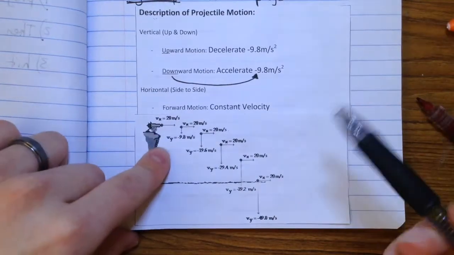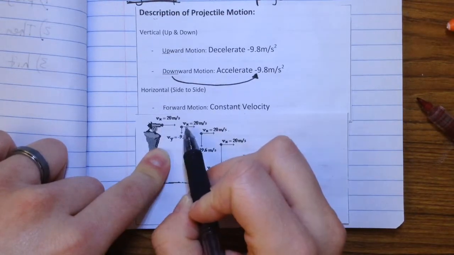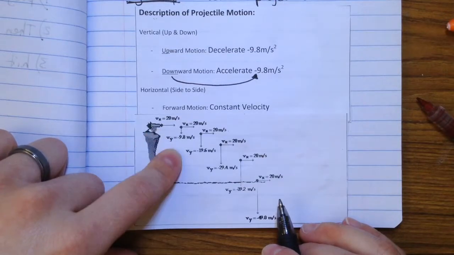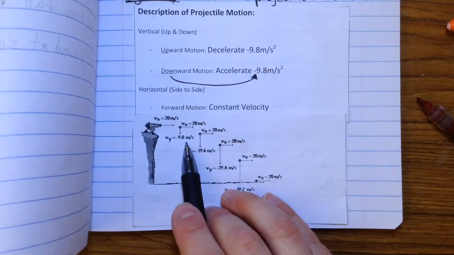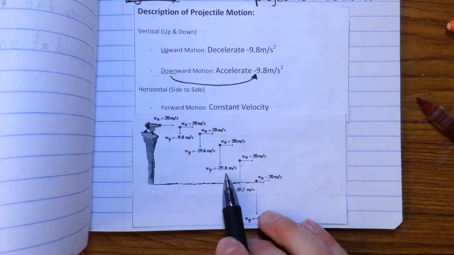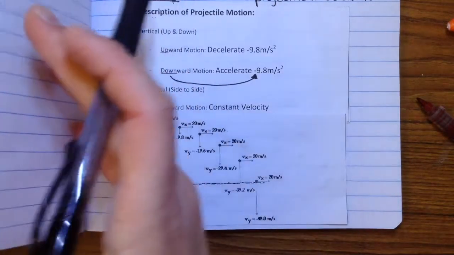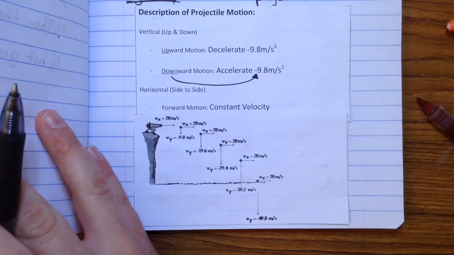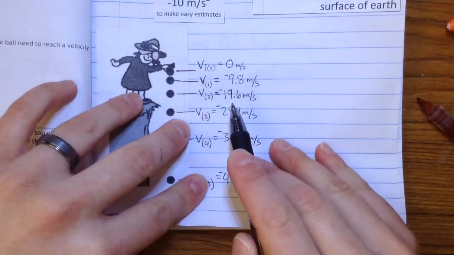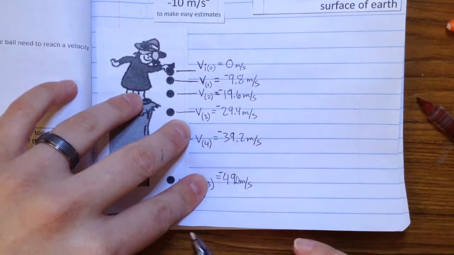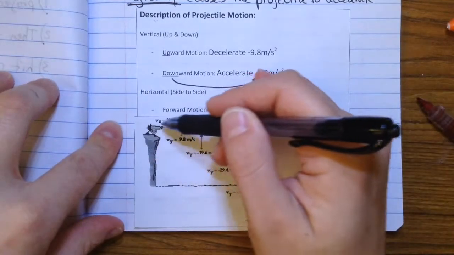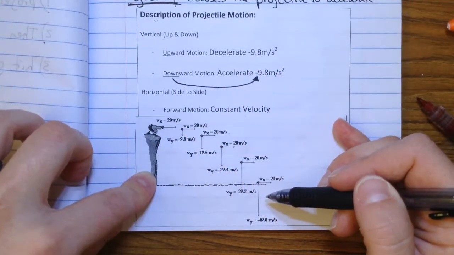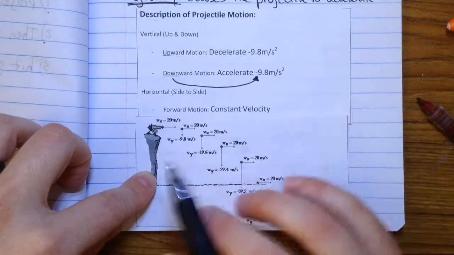Okay? Now, look, they'll say Vx and Vy. X is horizontal, Y is vertical. Look at the Vy velocities. Negative 9.8, negative 19.6, negative 29.4, negative 39.2. Do those numbers look familiar? They should. These are the numbers of free fall acceleration, increasing at a rate of 9.8 meters per second squared going in the negative direction. There, free fall acceleration. It's falling at the same rate as any free fall object. That's the vertical velocity. Okay?